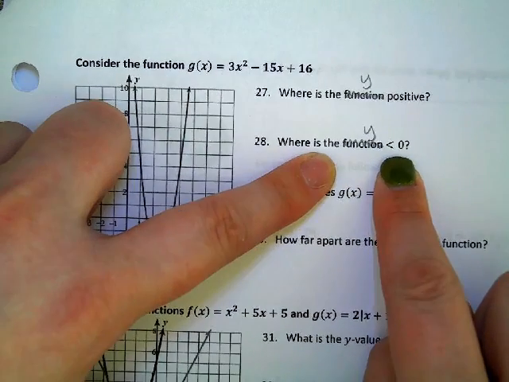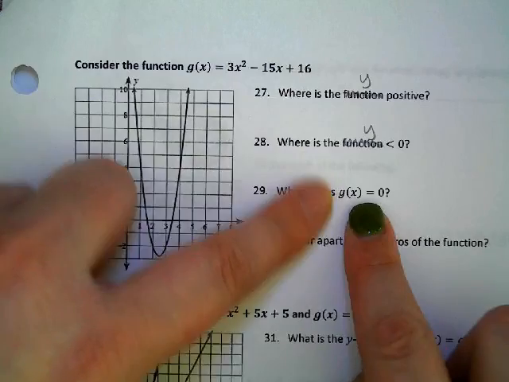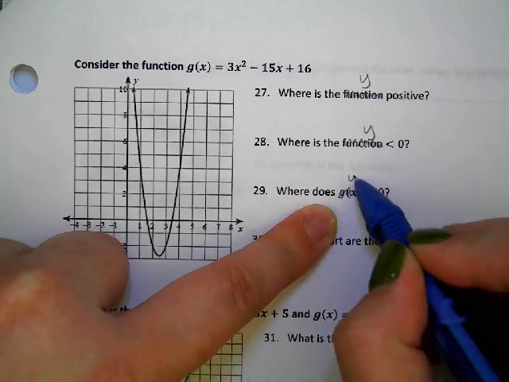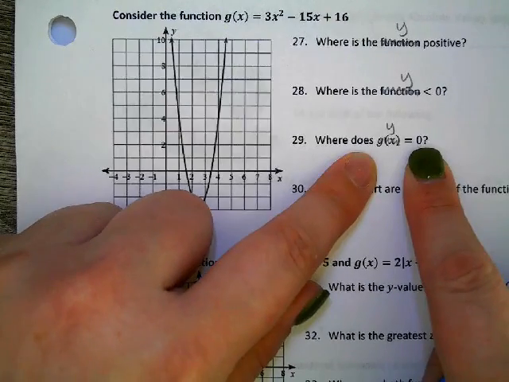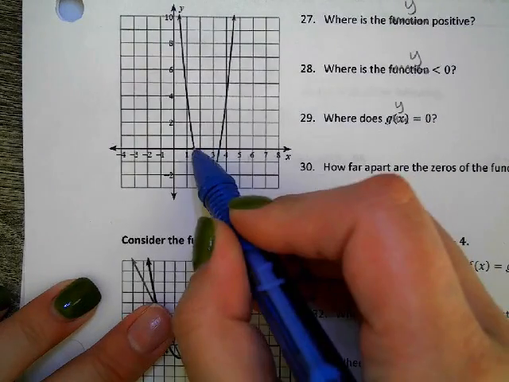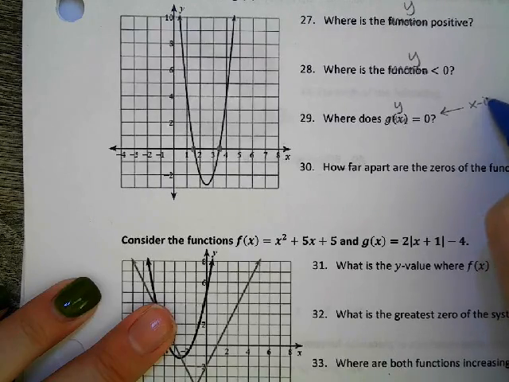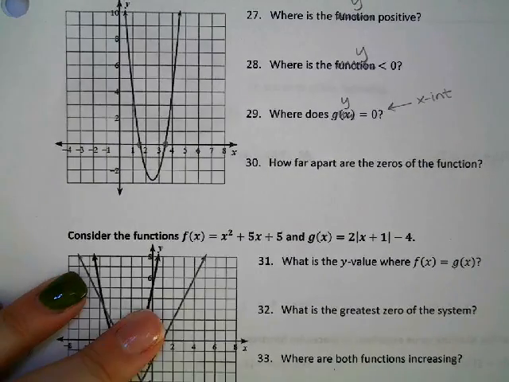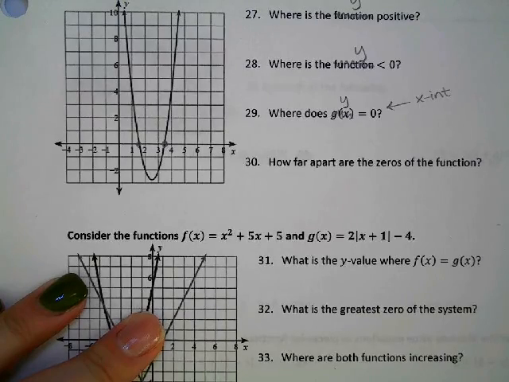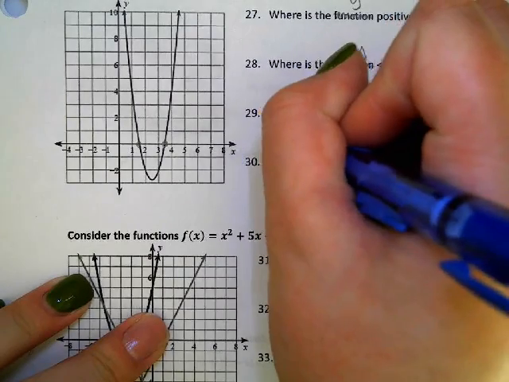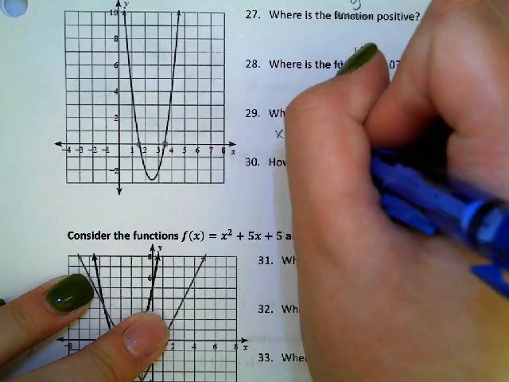And then this says where does g of x equal 0? It still means the y value. So where does the y value equal 0 just means what are your x-intercepts? So if we go to Desmos, we can just look at this real quick. Our x-intercepts, y equals 0 at x equals 1.543 and x equals 3.457.